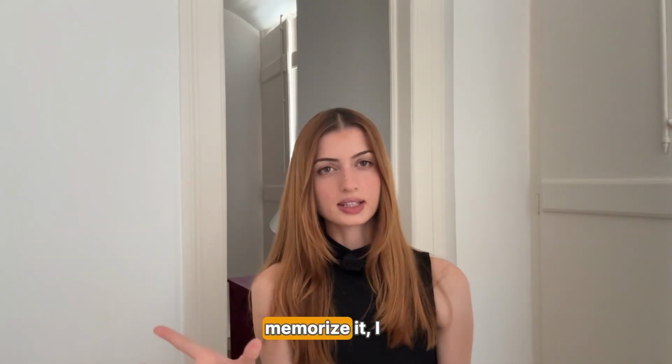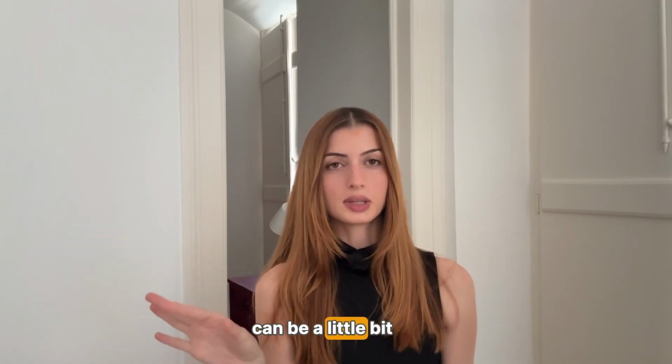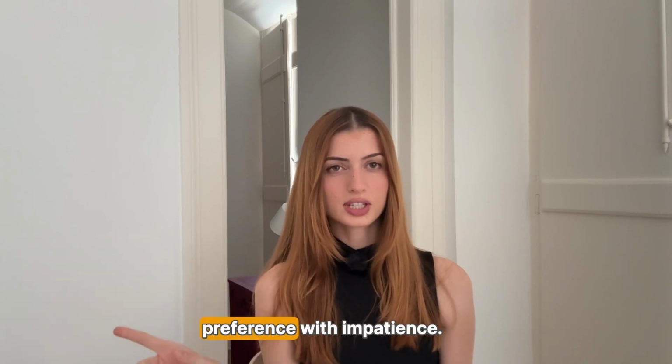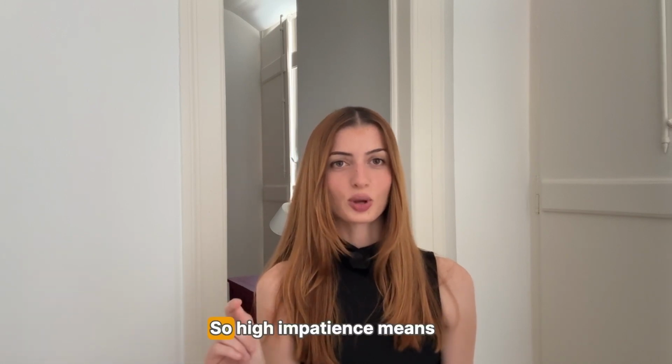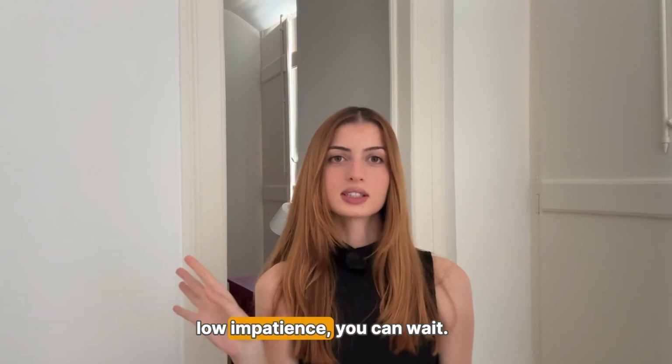Basically, to memorize it, because I think it can be a little bit counterintuitive, I substitute the words time preference with impatience. So high impatience means you want something now, and low impatience, you can wait.